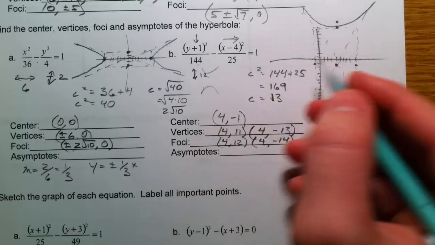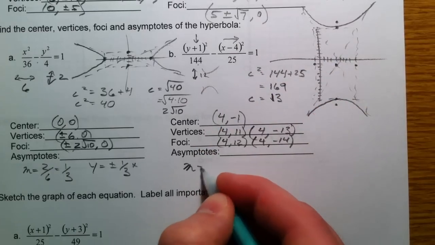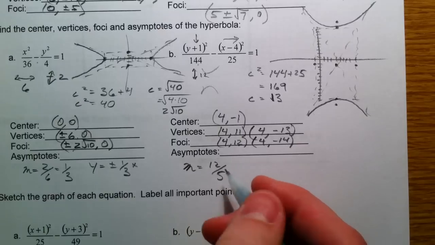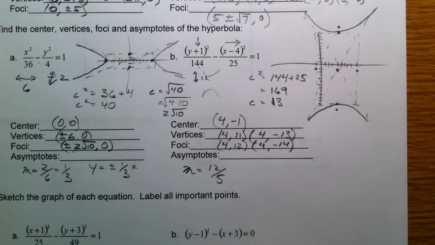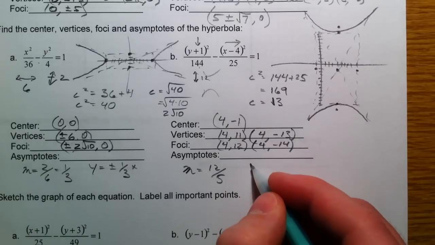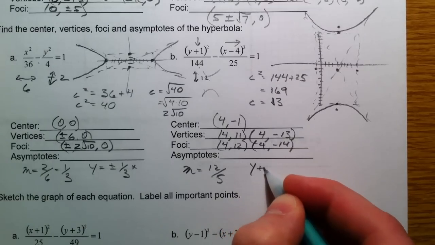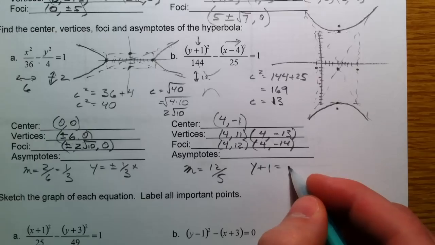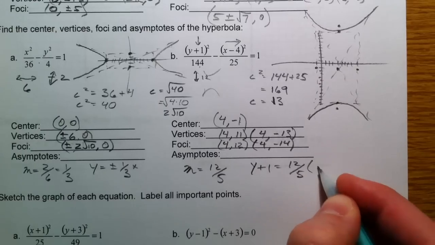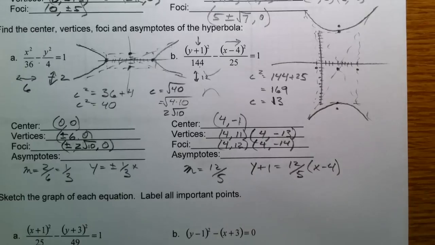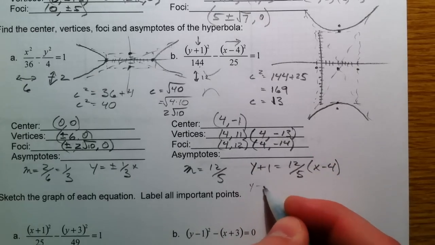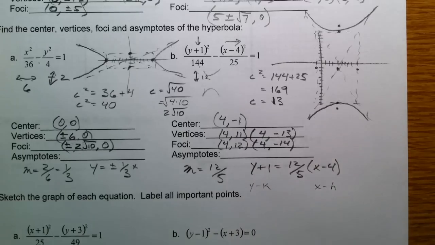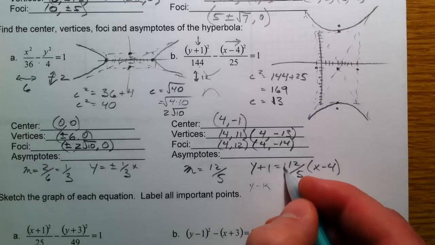Our asymptotes, well, we went up 12 and over 5. Slope is 12 over 5. Rise over run. And we've got y plus 1 equals our slope, x minus 4. So because it's off-center, we use our h and our k. This is y minus k, x minus h. This is like y minus y1, x minus x1 with your slope. And we can put plus or minus in here.